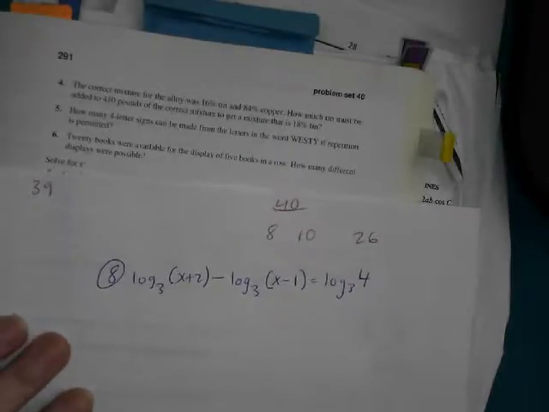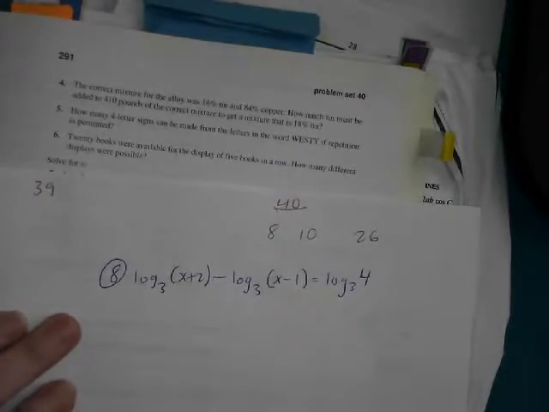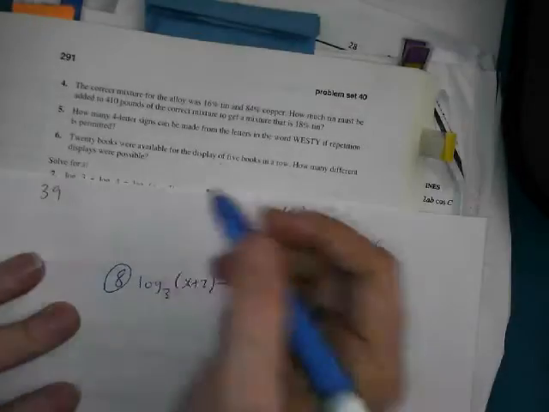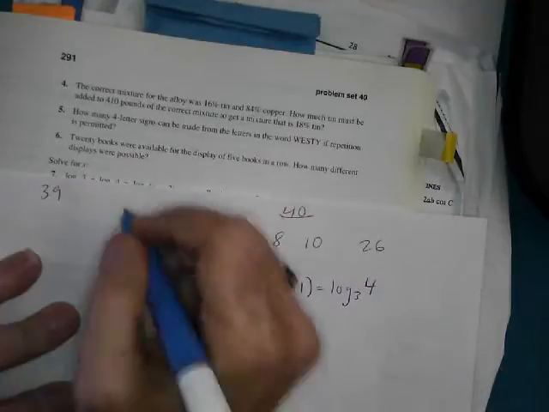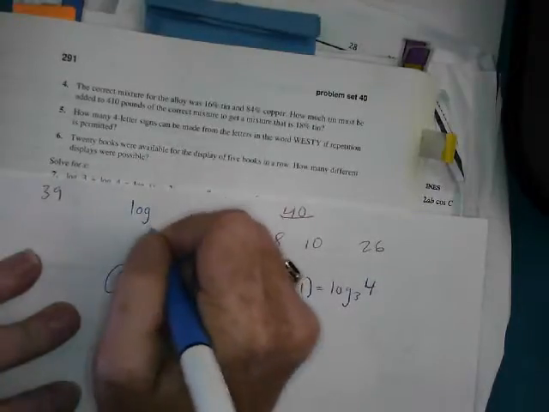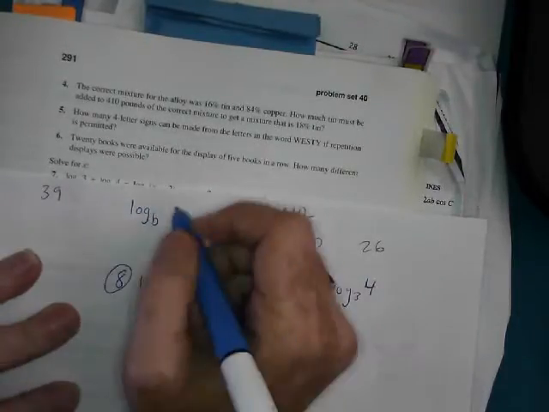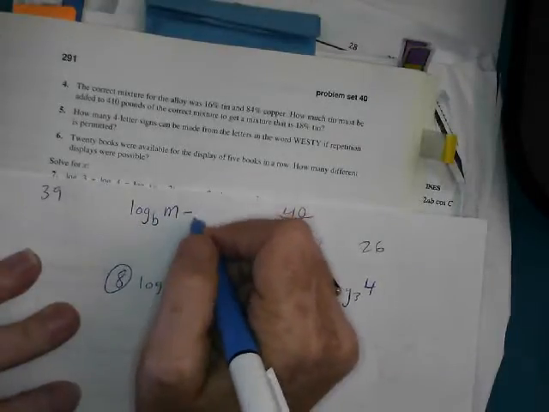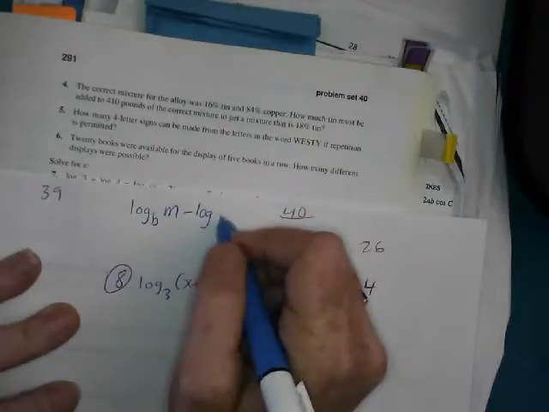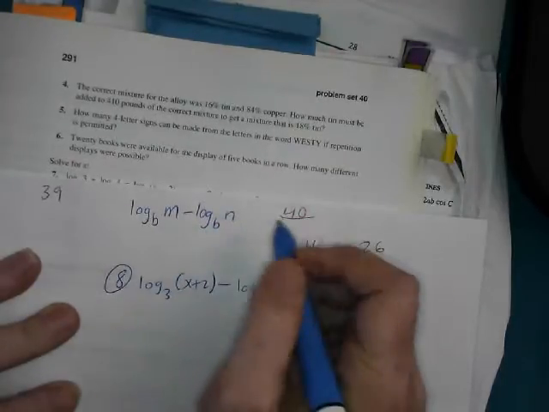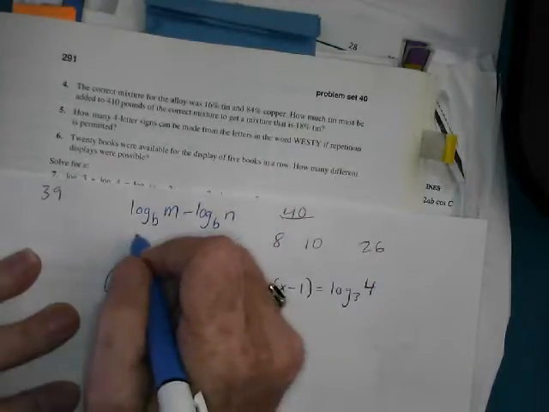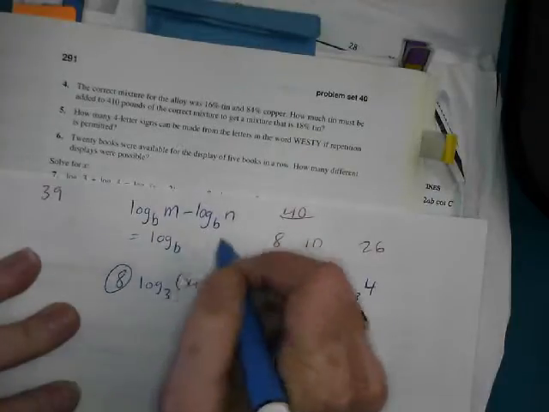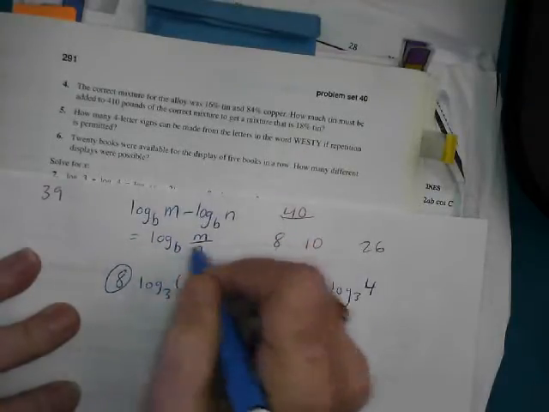There's a little formula, I call them the log laws. There are 3 log laws. One of them is, if you have log base b of m minus log base b of n, that's going to be equal to log base b of m over n.